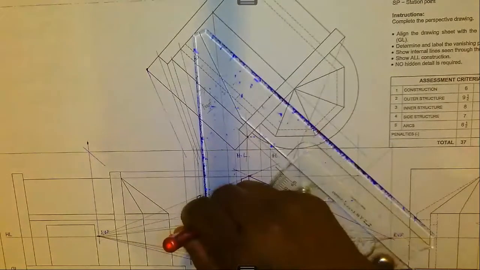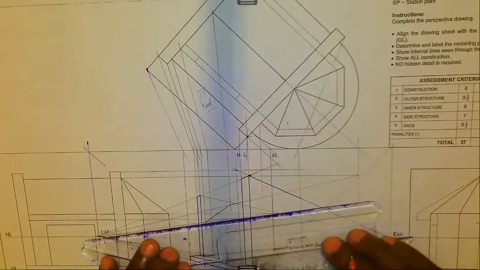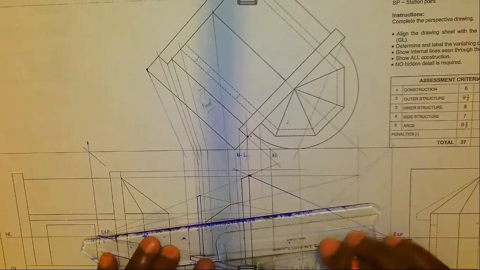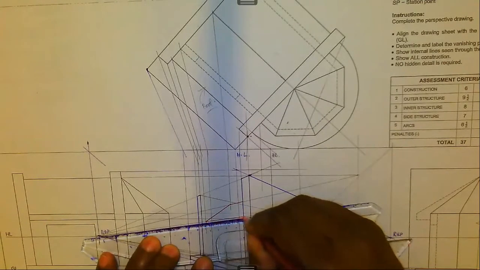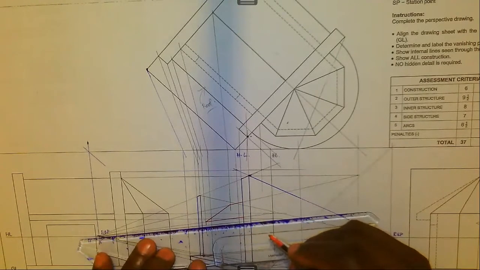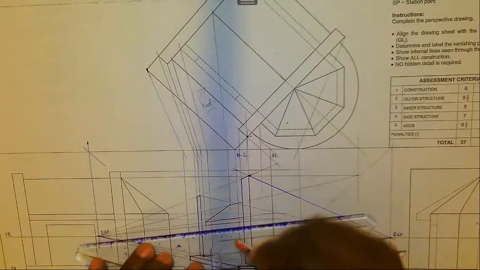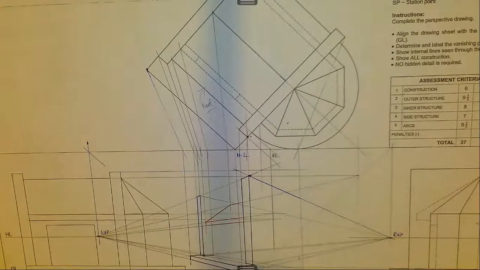Then we take this one down and we connect it to that. Like that. Right, so our diagram is slowly taking shape.